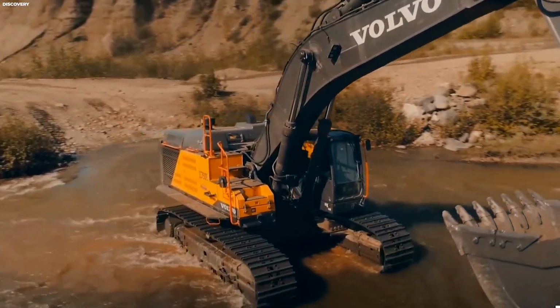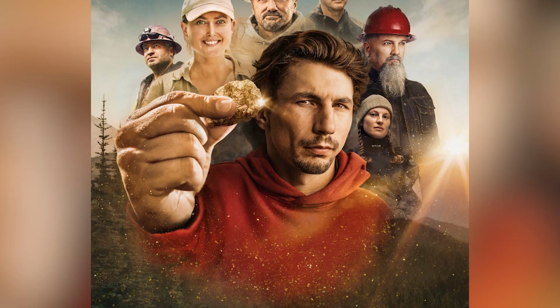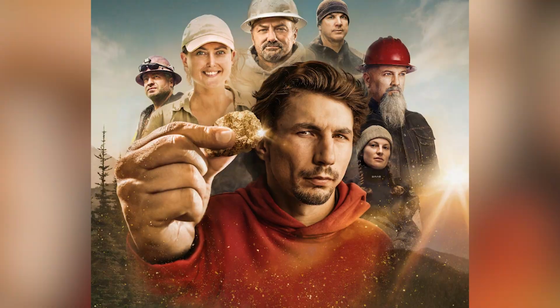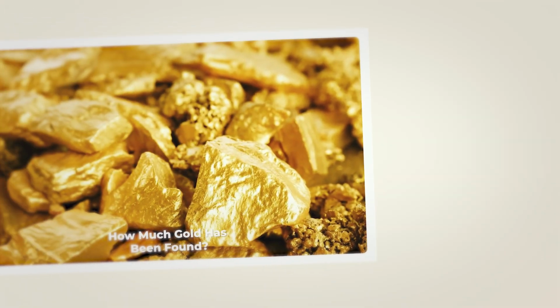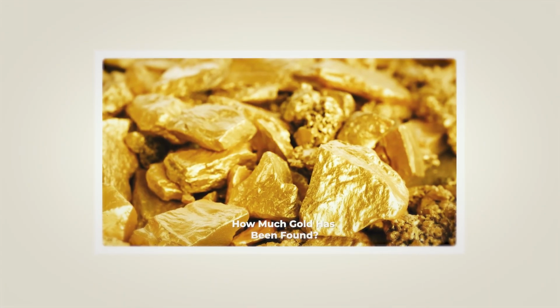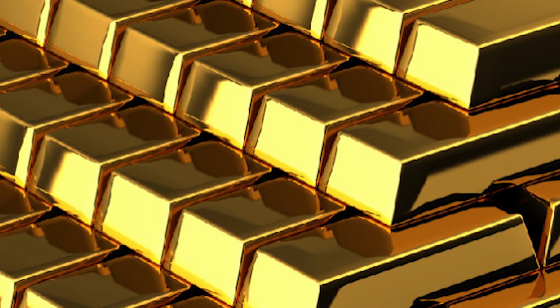We have extracted a significant amount of gold from the earth, but a fresh gold rush may start with the discovery of a single large deposit. Gold is literally everywhere if you know where to search. How much gold has been found? How much we have discovered is truly put into perspective by that intriguing question.